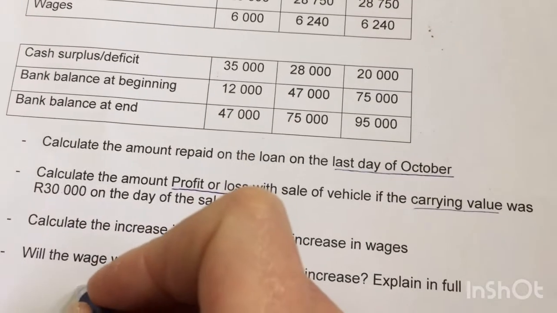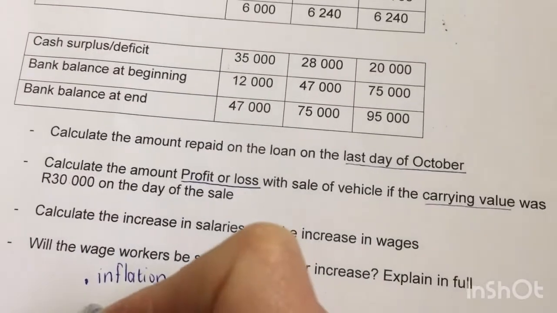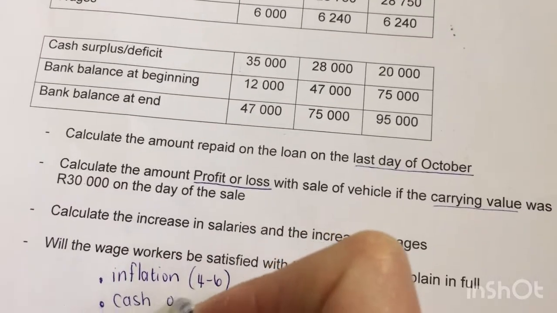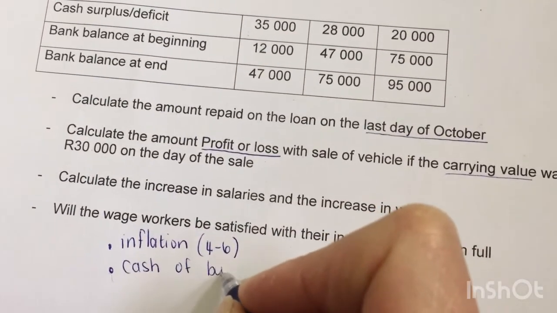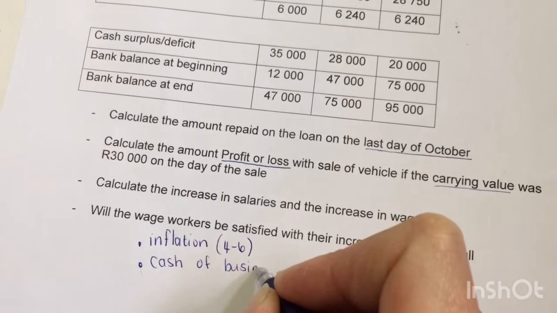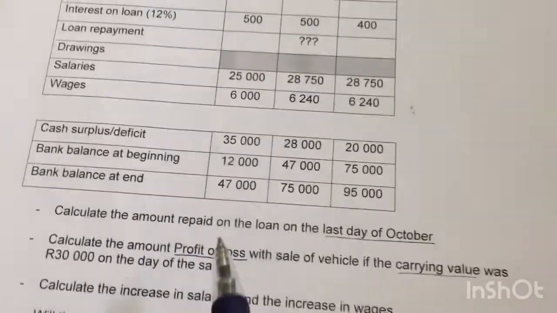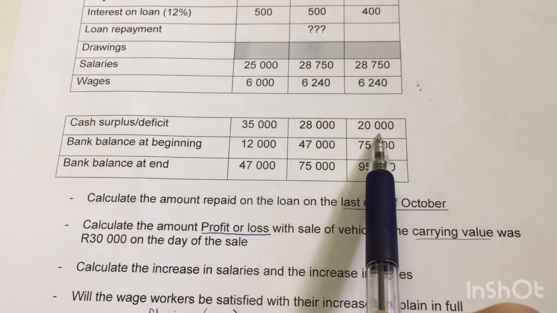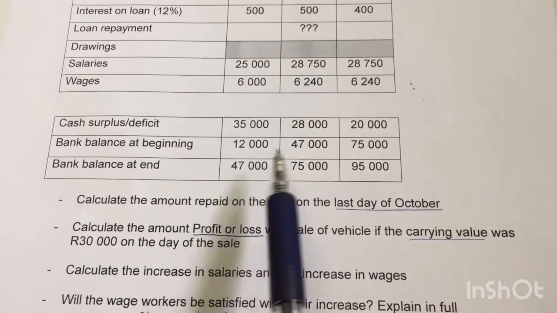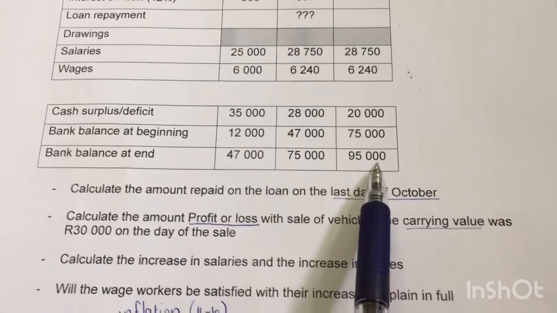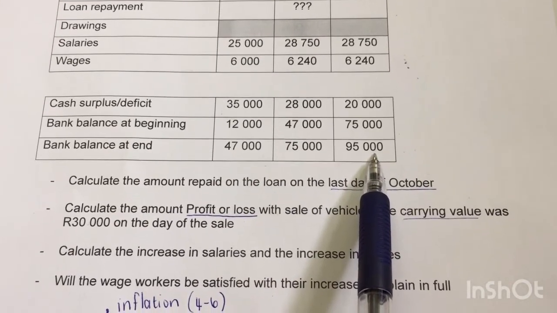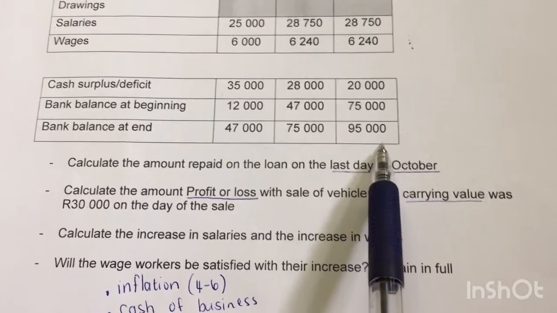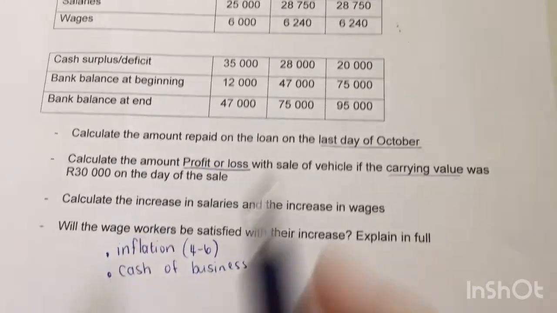That's the first point that we write down. The second thing that we are going to look at is the cash of the business. If I go and look over there, I have a surplus every single month, and my cash in my bank balance is also growing every single month, which means there are funds available to give them a higher increase. So no, again, they will not be happy.